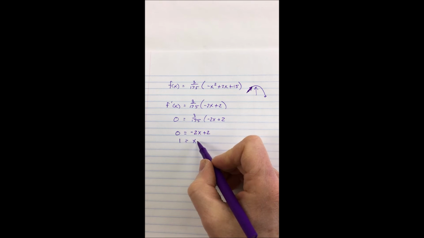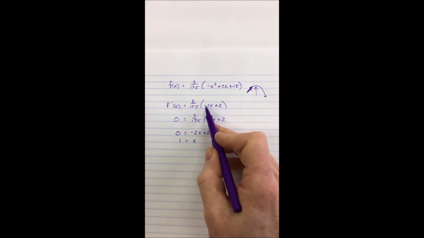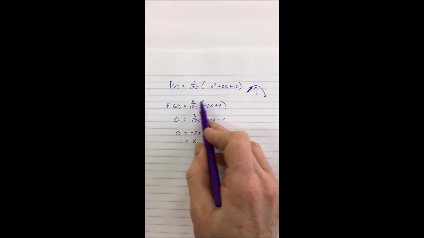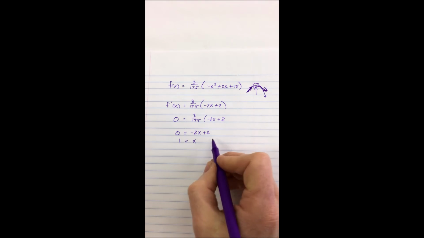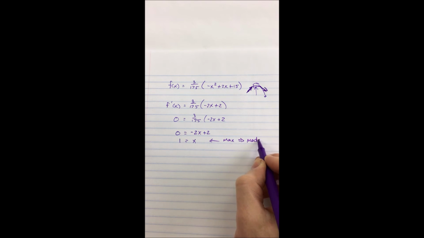If I take a number a little bit bigger than 1, like say 2, I'd get negative 4 plus 2, which is negative 2. A negative times a negative is a negative. So my derivative is negative. That tells me that after 1, I am decreasing. So sure enough, 1 was a maximum. And so therefore, that's our mode. Okay, so this would be the process.